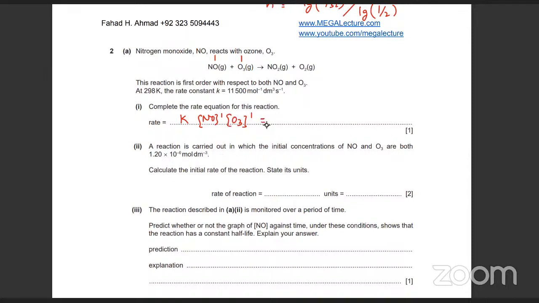The value of K is given, that's 11,500. The concentration is given for NO, both of them are the same. So it's going to be 1.20 times 10 power minus 6 multiplied by the same thing, 1.20 times 10 power minus 6. So what is the rate of reaction you're getting?